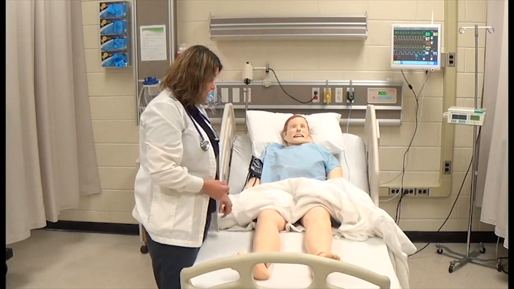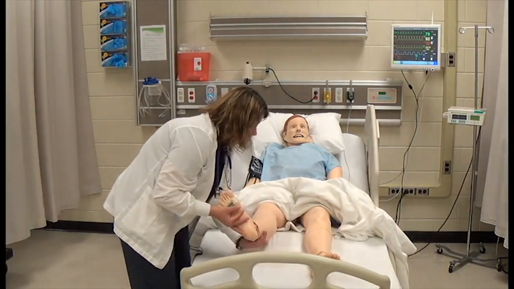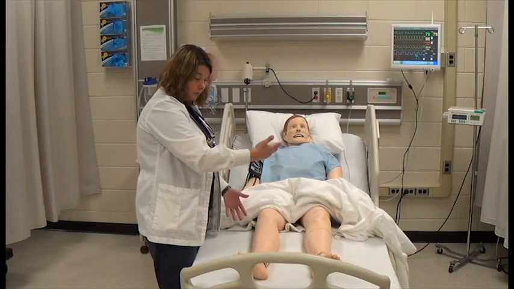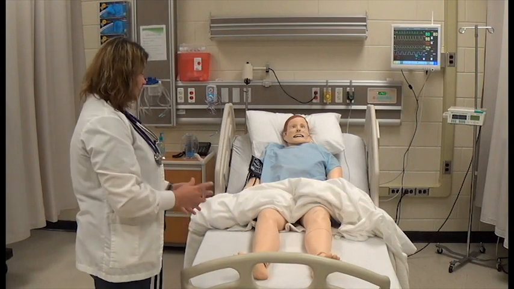That could be a sign of it. We've looked at the legs. I'm also checking the back of the legs to make sure that there's no skin breakdown. I also could have done this if I'd rolled my patient to the side. I need to go ahead and check their movement of their legs.